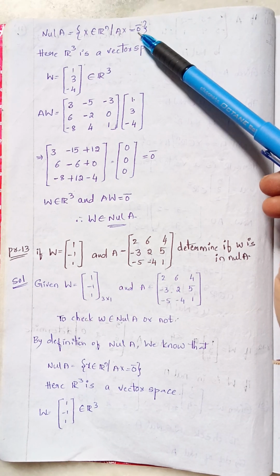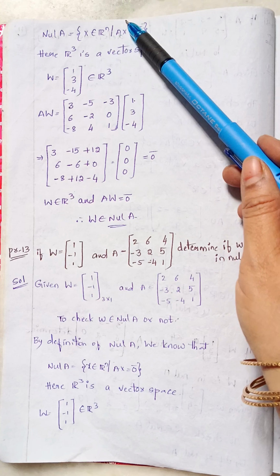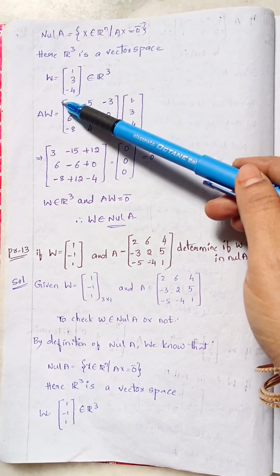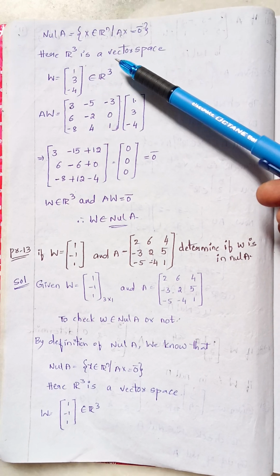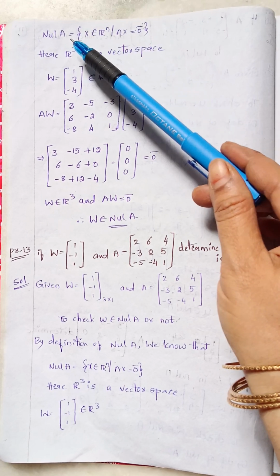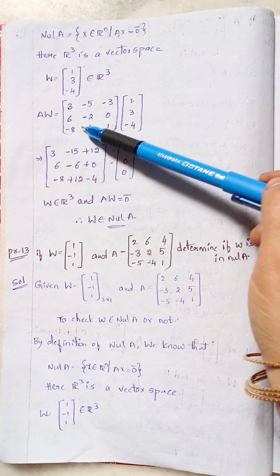Say Ax equal to 0 bar and X belongs to R power n. So here it has 3 entries, so R3 is a vector space and it belongs to R3. The second condition is A into W. Here W is given, that's why A into W means A into W.